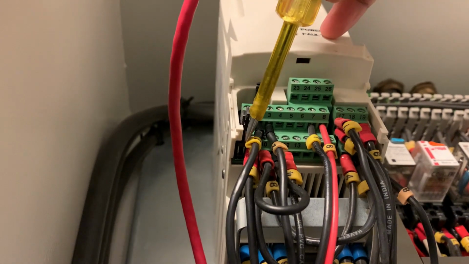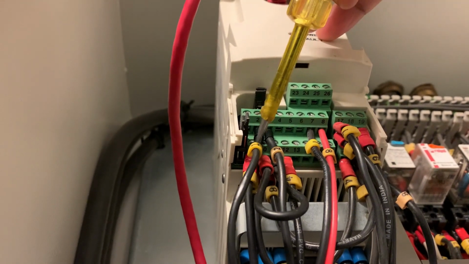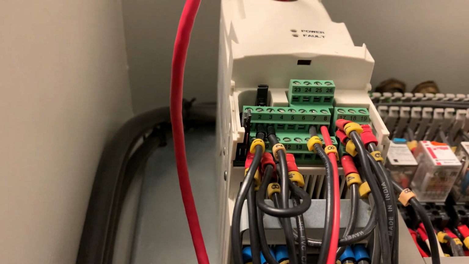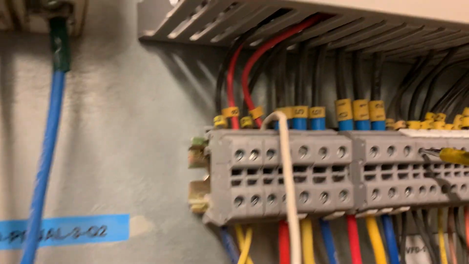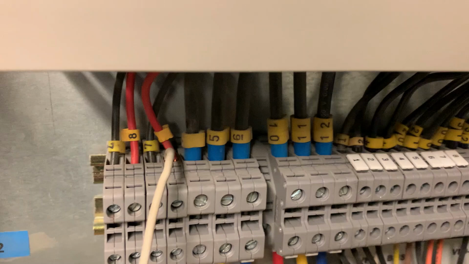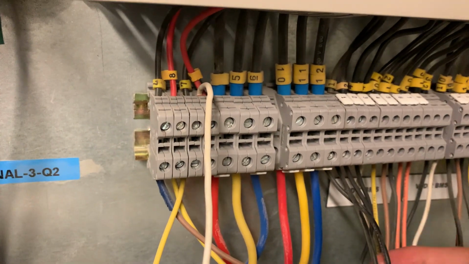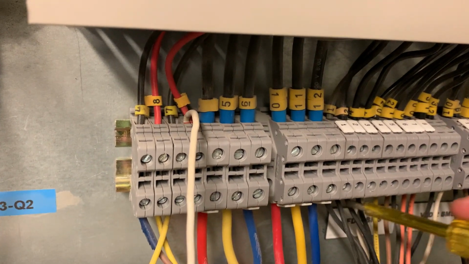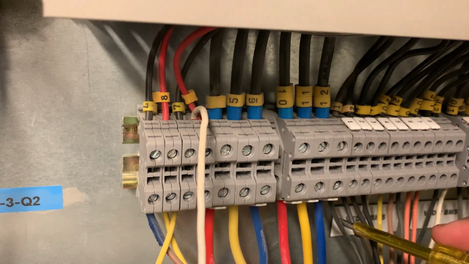So as you can see, we have connected 2 cables, 1 and 2. As you can see here, it's connected over this terminal block, 1 and 2, and from this terminal block, this wire is going to our BMS. These 2 cables are going to the BMS, which means from the BMS we will apply 0 to 10 volt.